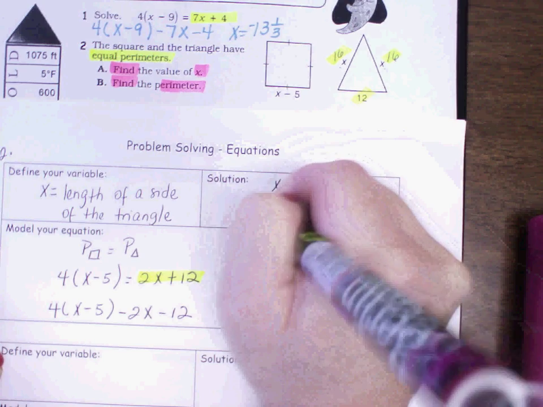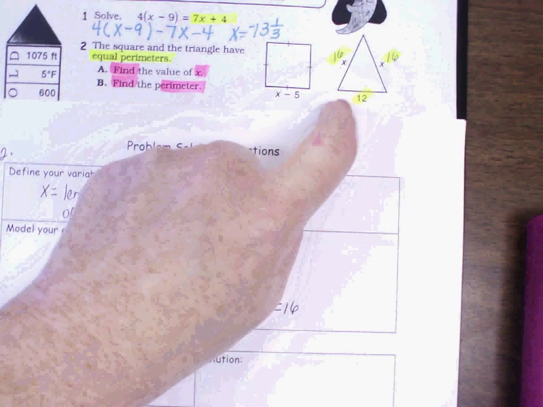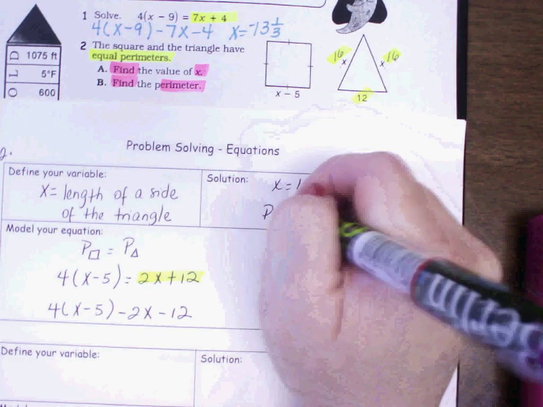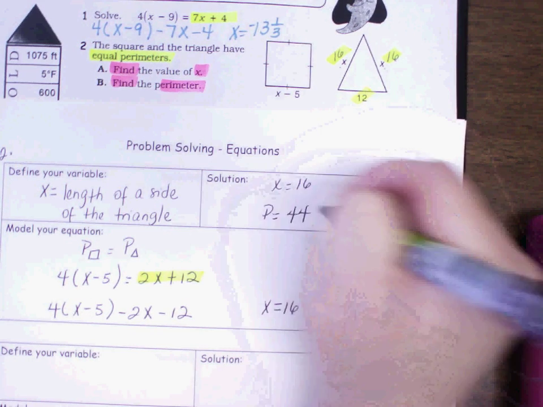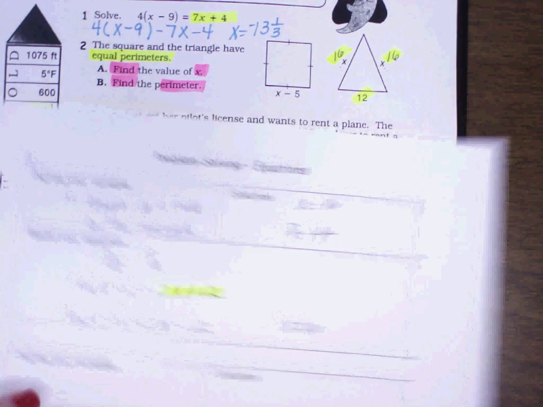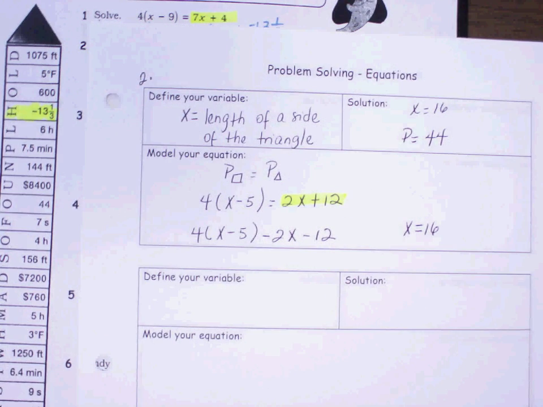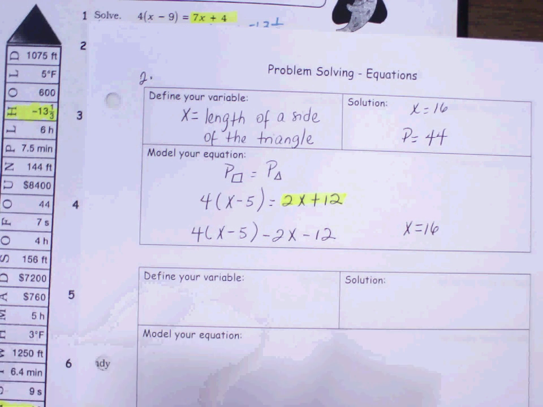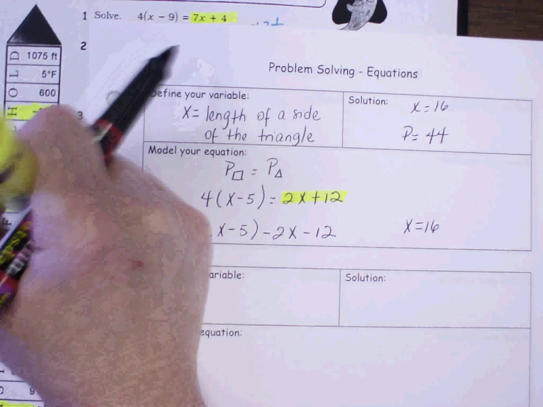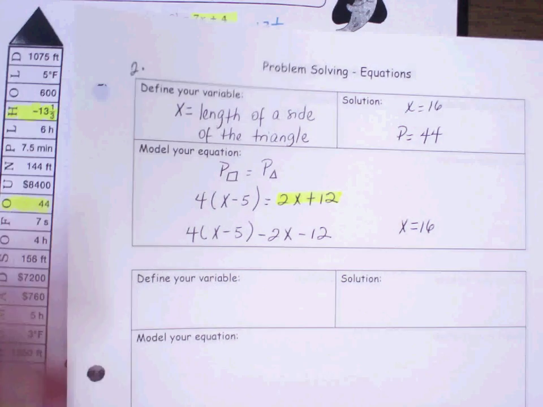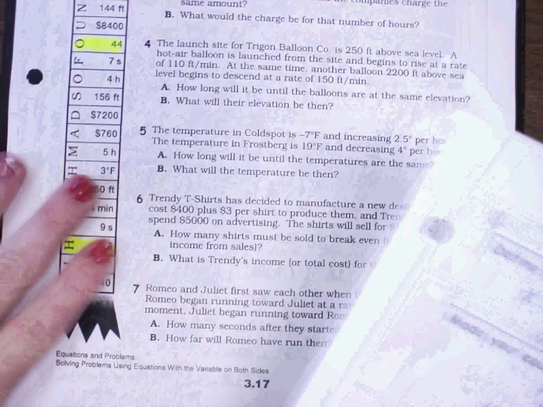How do I do that? The perimeters are the same, so what can I do? Very good. So substitute the 16s for x's, right? And then what do you have to do with those 3 numbers? Add them up. Very good. So in here, x equals 16, but what is the perimeter? What is 16 plus 12? 44. Yep, 44.